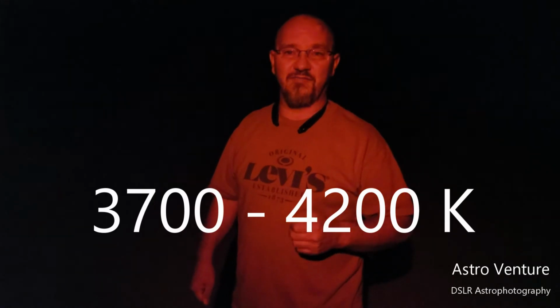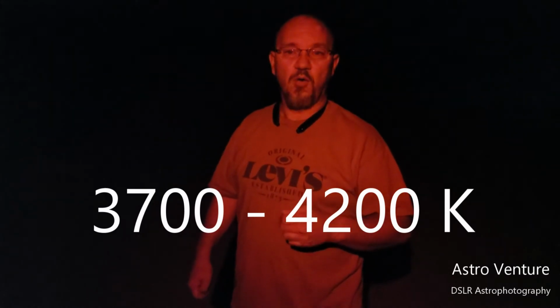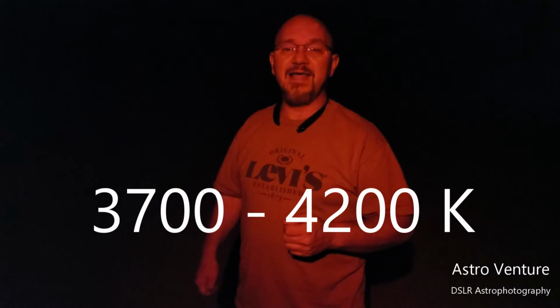Now, for tonight's shoot of the Milky Way, I like to shoot anywhere between 3700 and 4200 Kelvin for my white balance. And the lens that I'm using is a 24-70 from Tamron on my Nikon D850. The settings that I'm using: an ISO of 6400.